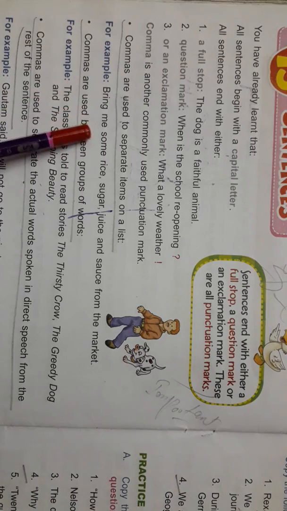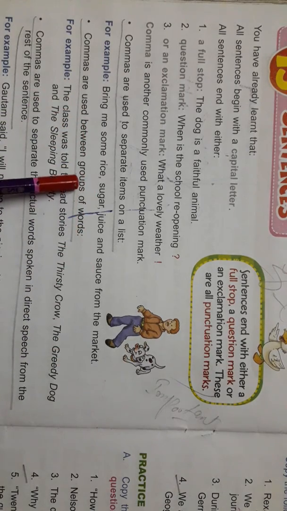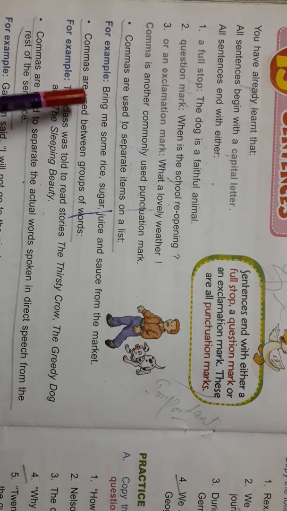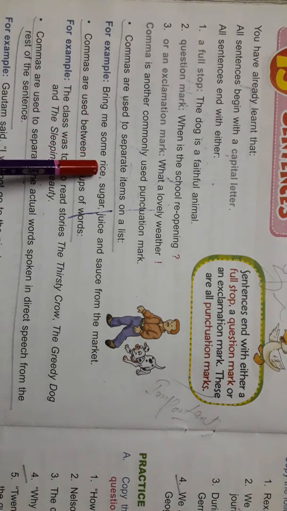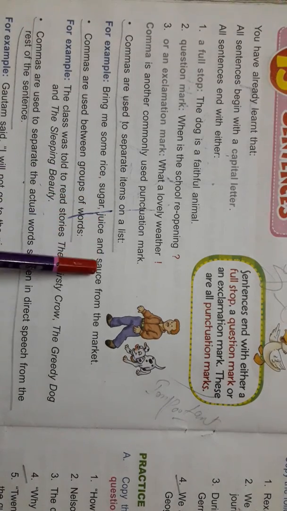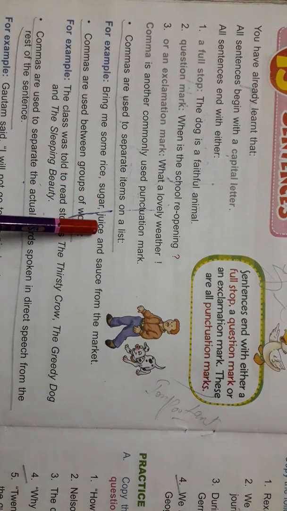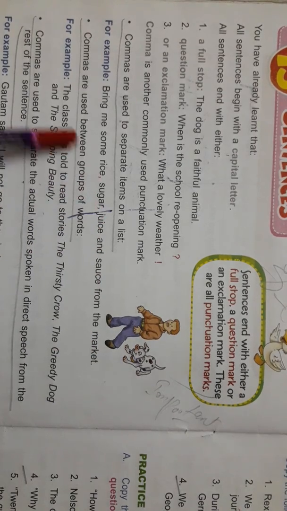For example, if we have a list of many things, we always insert a comma to separate the different items. Like, bring me some rice, then we insert a comma. Sugar, comma, juice and sauce from the market. So here we have inserted commas to separate the different items.